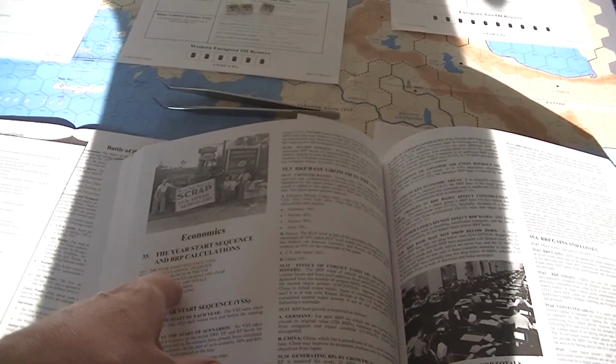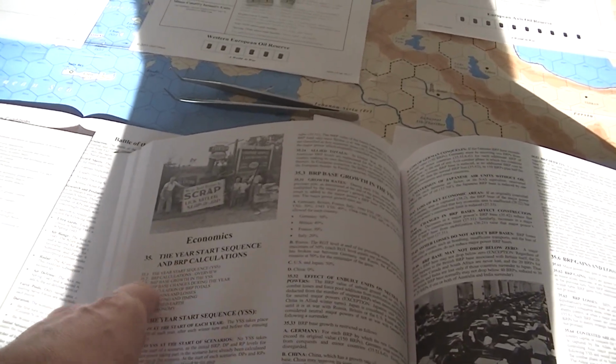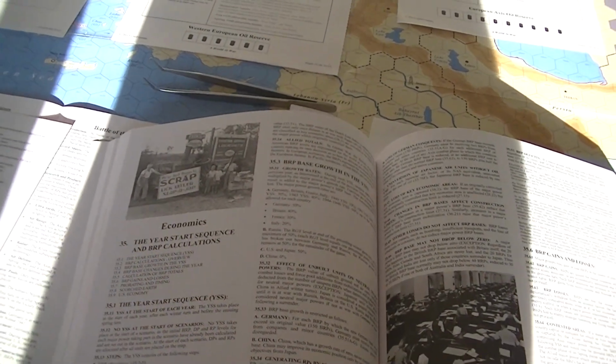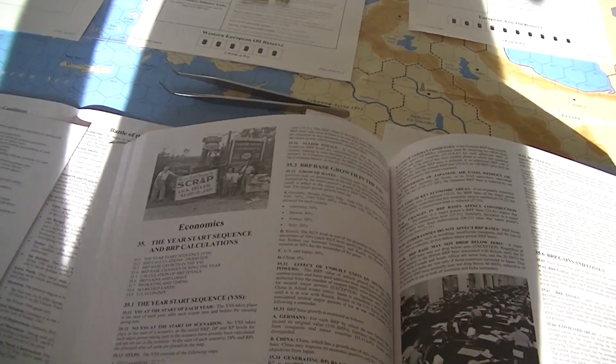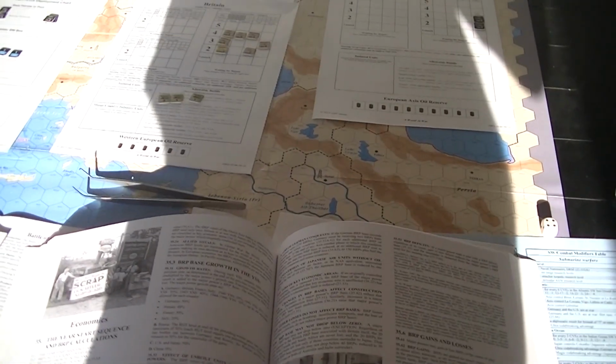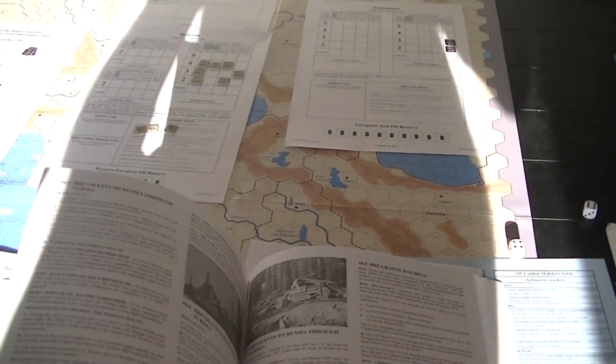However, I think the big things are here. You have the calculation of the BRPs, the growth, and let's see, calculating the total. Unfortunately, it doesn't go into the other important thing that happens there. I mean, this is the economic section, which is the research.